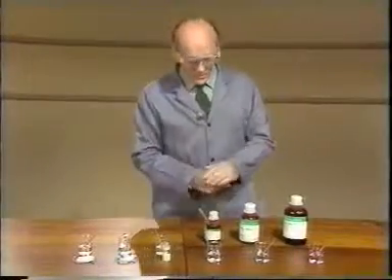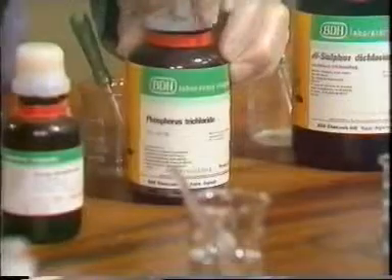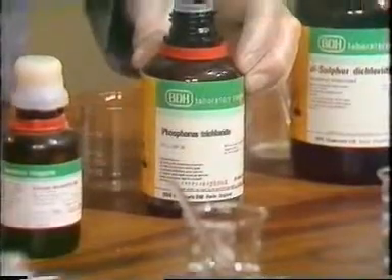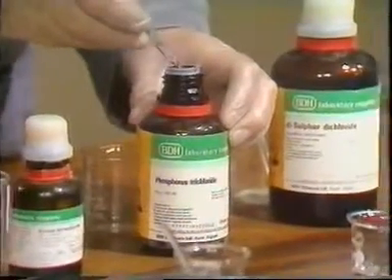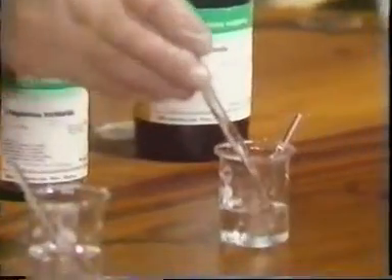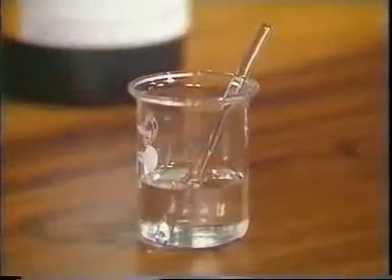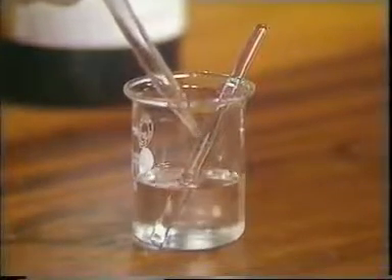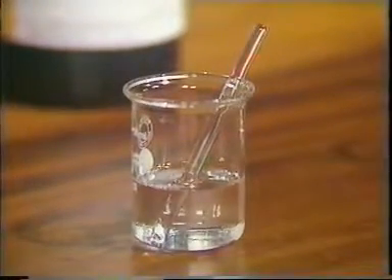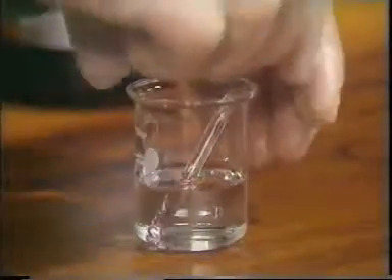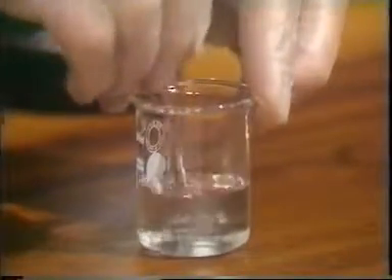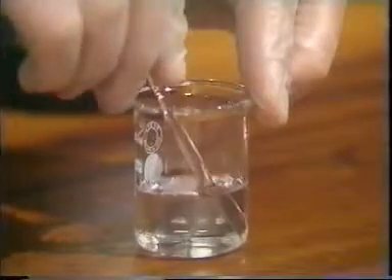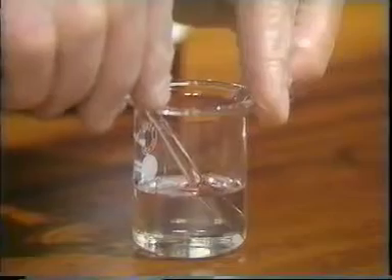Next we have phosphorus trichloride. Again, if I put the liquid into the hexane and stir, again there's no sign of two layers. The phosphorus trichloride has dissolved completely.